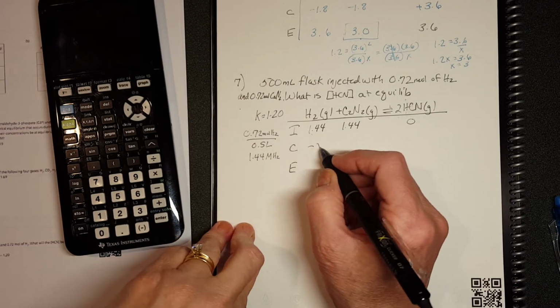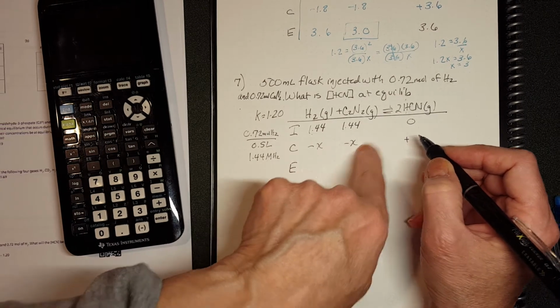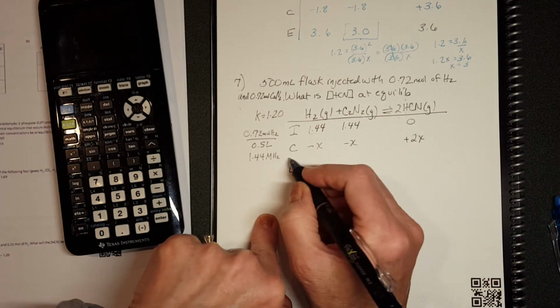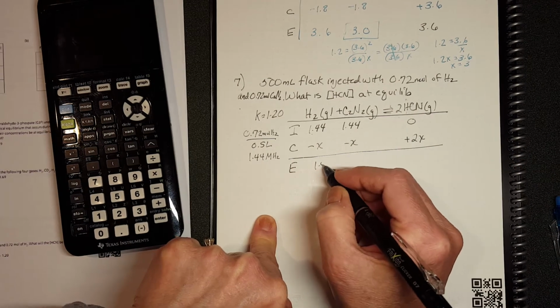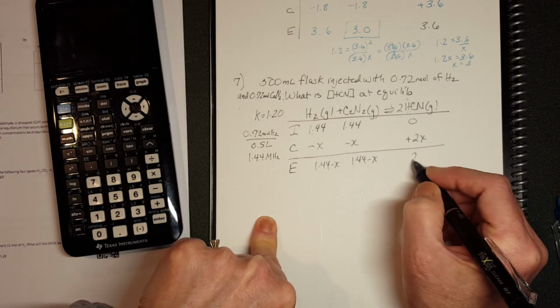So in order to reach equilibrium, we're going to have to make some product. So we're going to lose x and x, but since it's a 2-to-1 coefficient, we're going to gain 2x. And so at equilibrium, we'll have 1.44 minus x, and 1.44 minus x, and 2x.